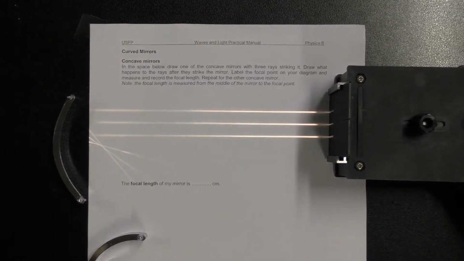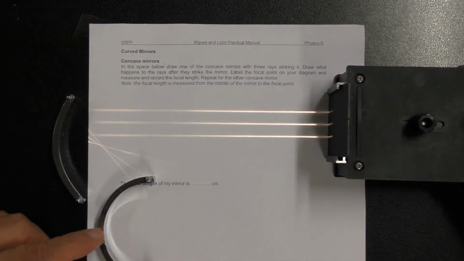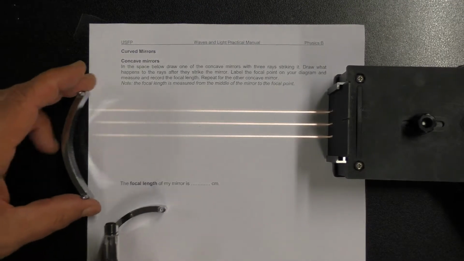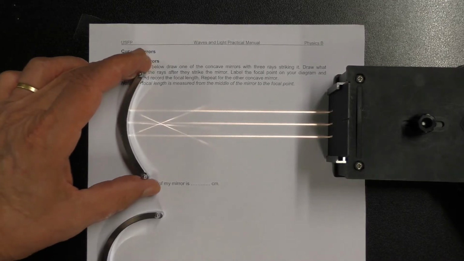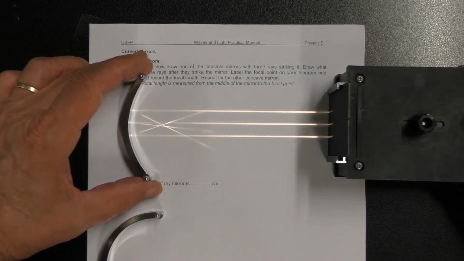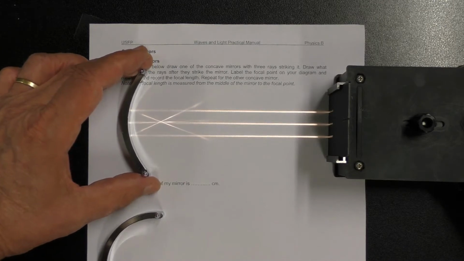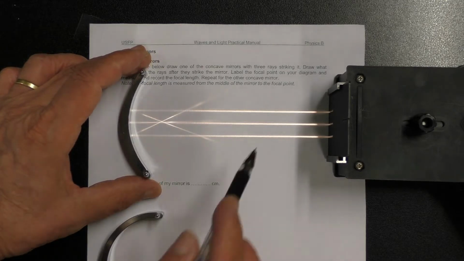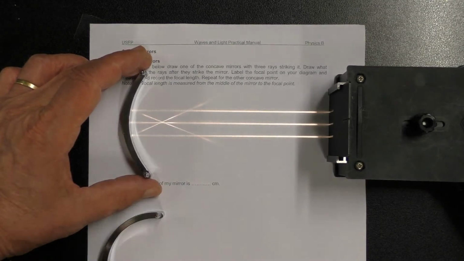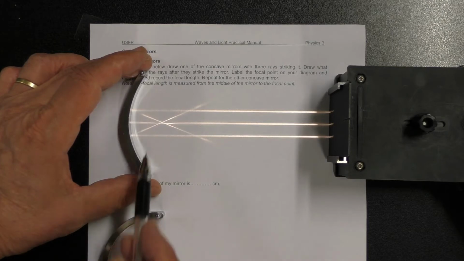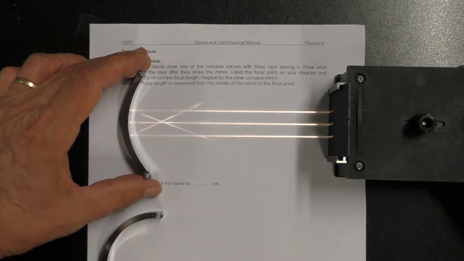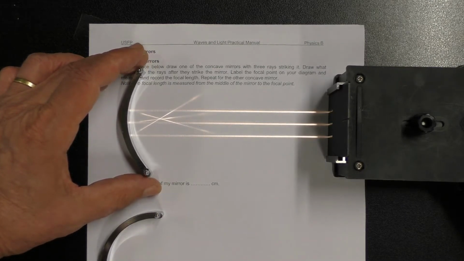Let's have a look now to see how light behaves when it hits a curved surface. I've got two curved surfaces here, two concave mirrors. So I'll position this one here. And what you can see is that the rays of light which come parallel here strike the surface and are directed towards a single point. Now that point is called the focal point.